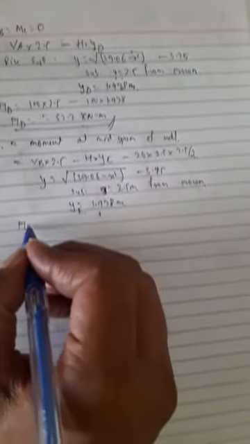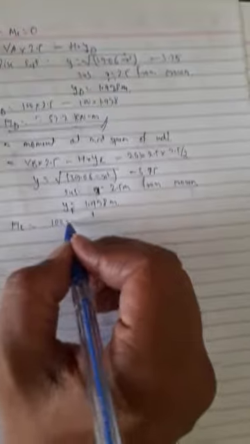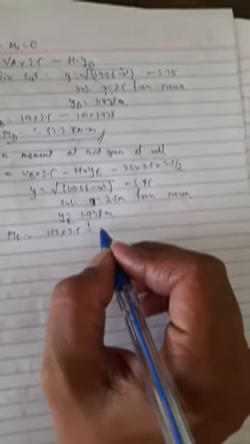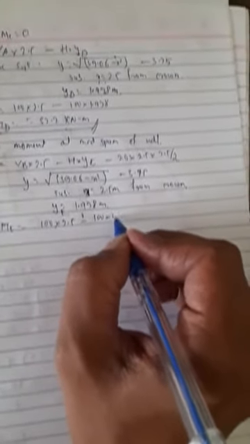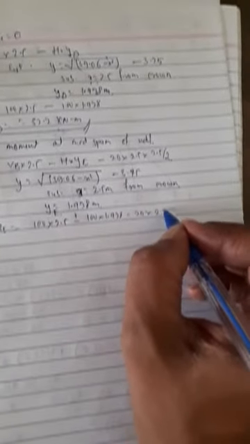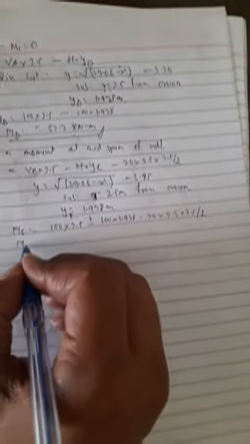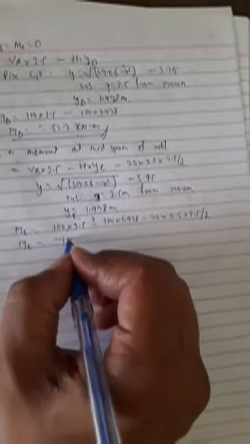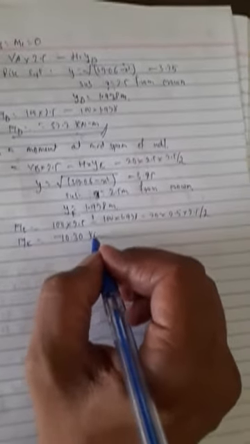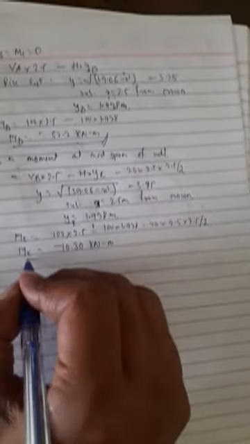So substitute all the values to get value of ME. So ME is equal to 100 into 2.5 minus 100 into 1.978 minus 20 into 2.5 into 2.5 divided by 2. So I get the value ME is equal to minus 10.30 kilonewton meters.